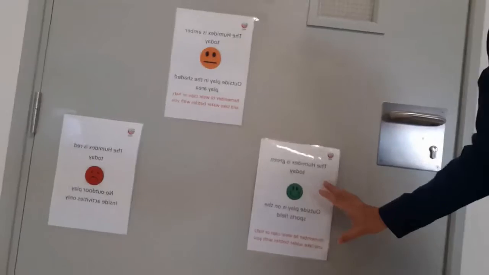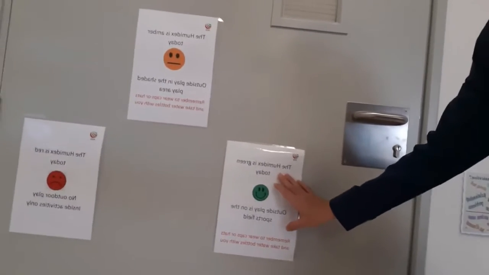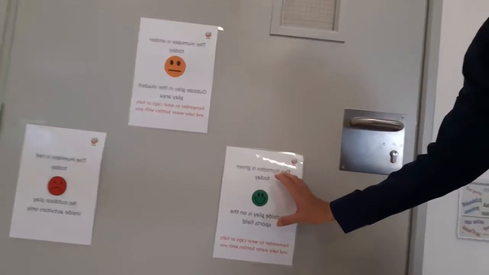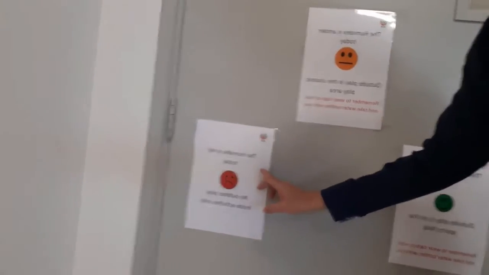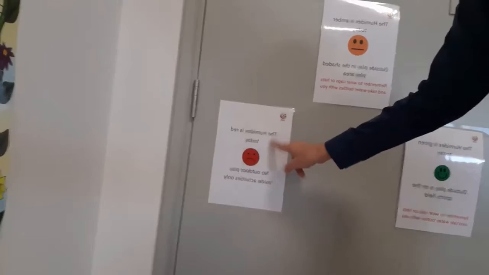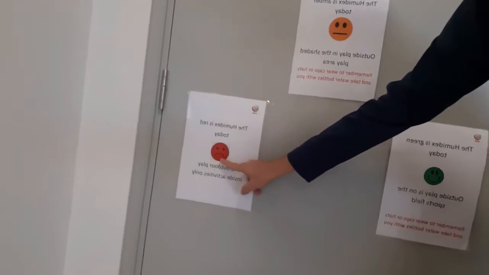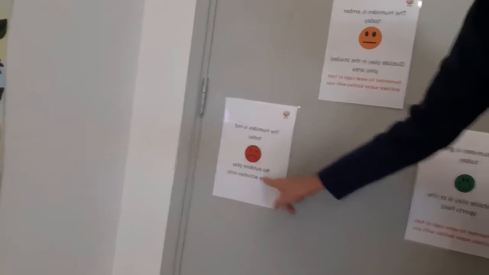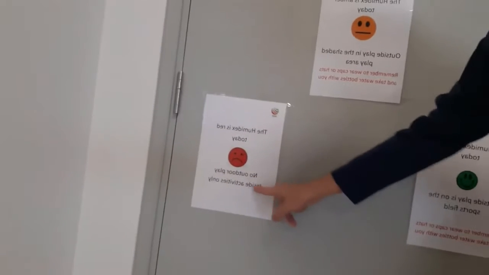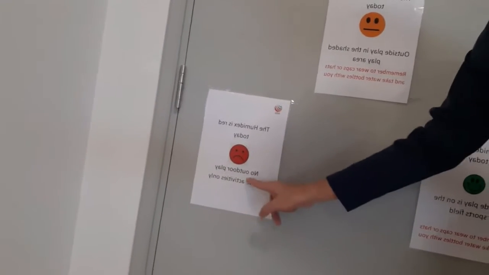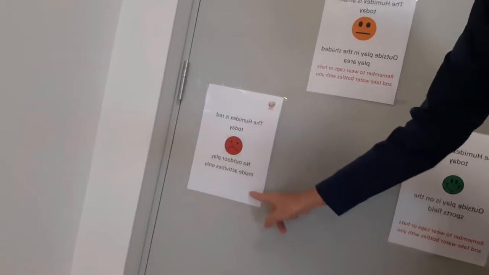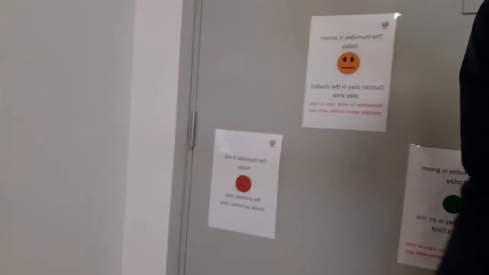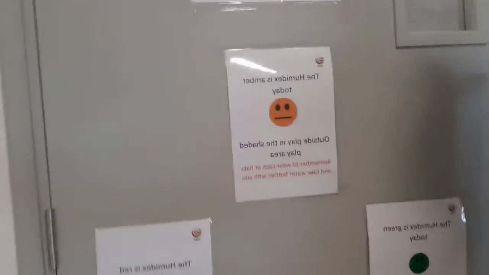So this is the time that my students and of course their teacher, like me, are playing football outside. Then if the Ayamidi X is red, the students are very sad sometimes because there is no outdoor play, but there are activities only inside.